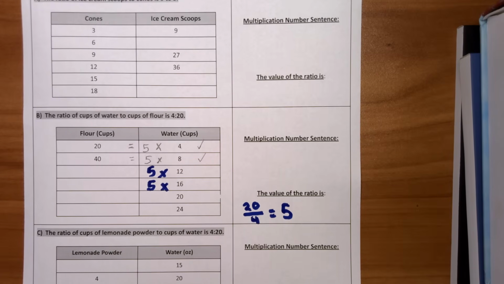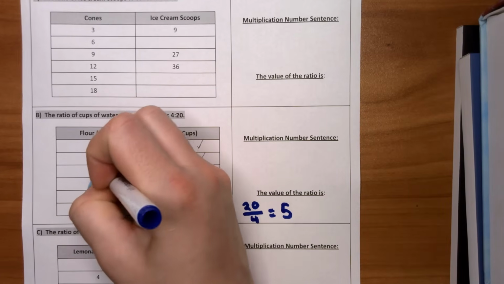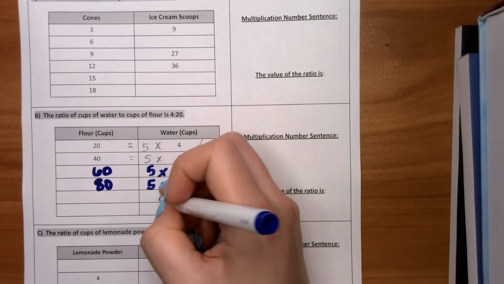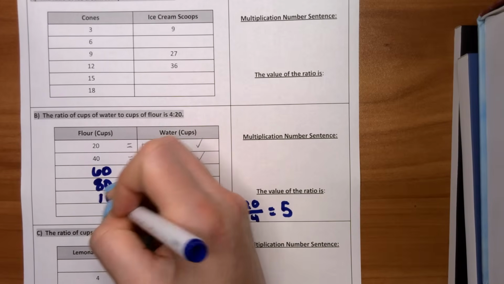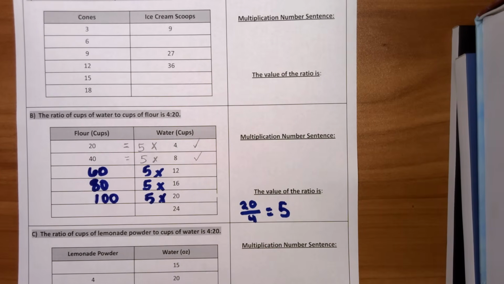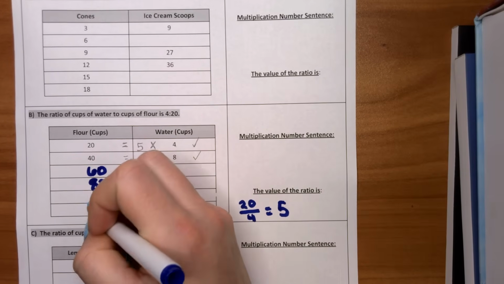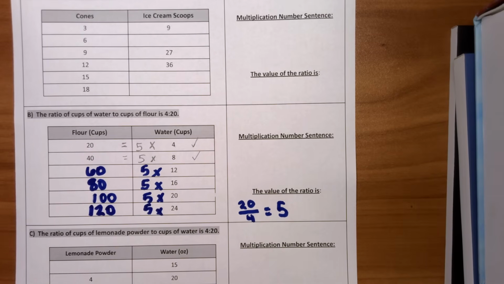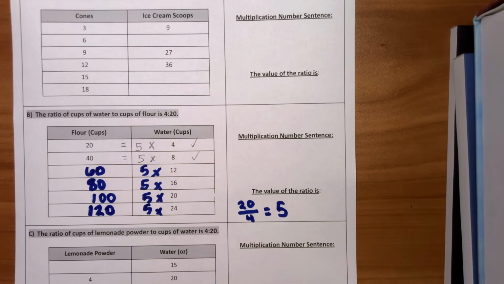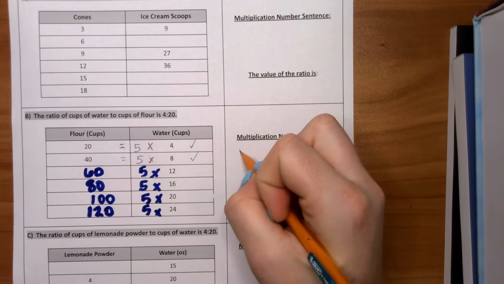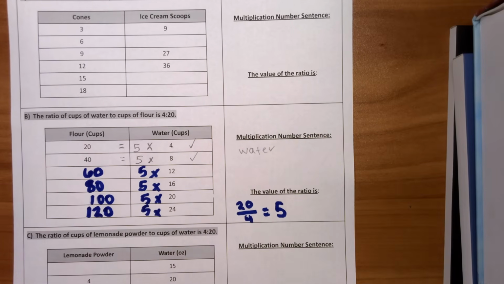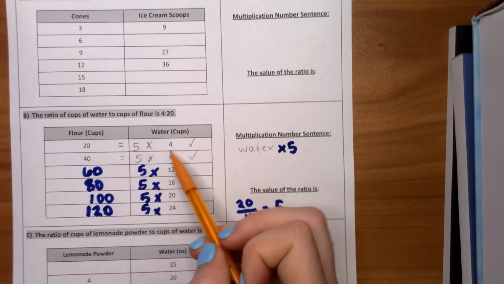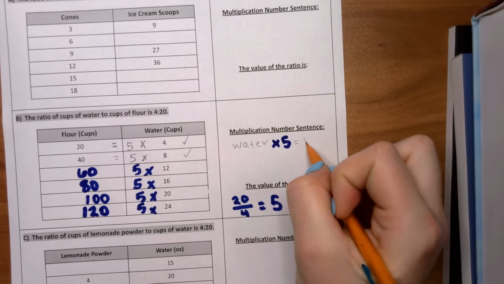So what you should have for B, 12 times 5 is 60. Put a check if you got that right. 16 times 5 is 80. 20 times 5 is 100. And 24 times 5 is 120. If you didn't get those right, fix your mistakes. No worries. And then our multiplication number sentence, whatever our water is, we can always multiply that by 5 to get our cups of flour.